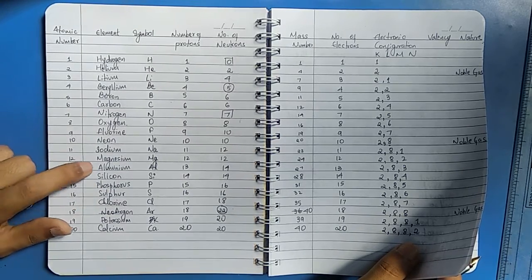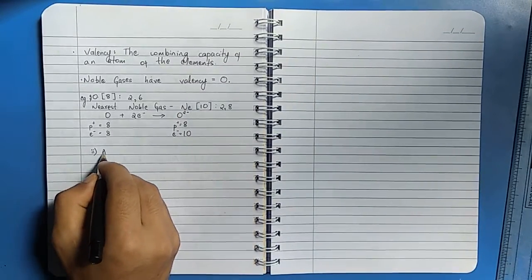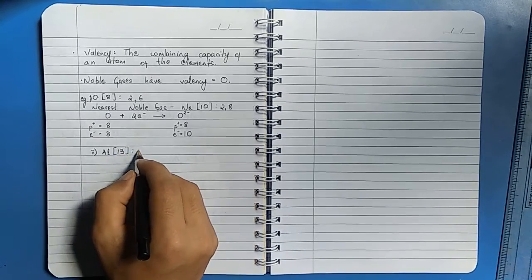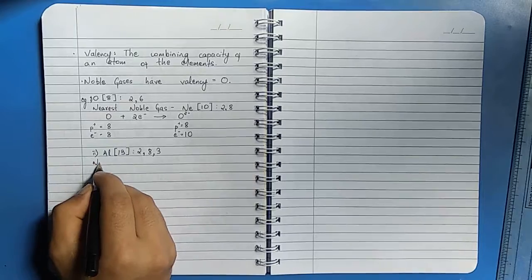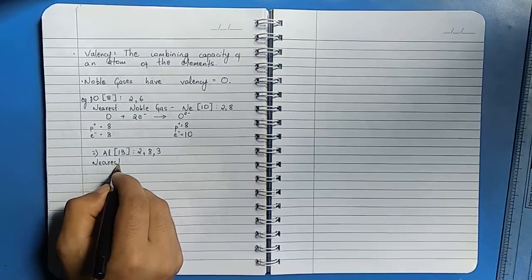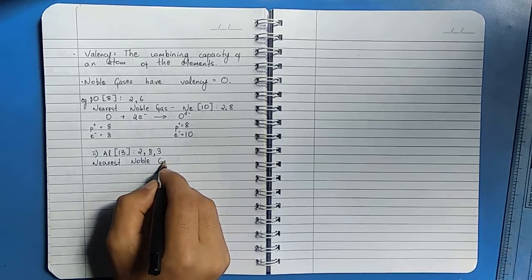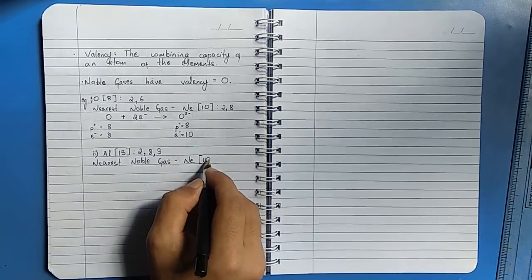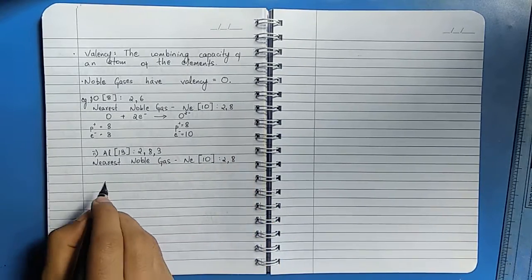So the nearest noble gas to aluminium is also neon. Aluminium, atomic number 13, electronic configuration 2, 8, 3. Nearest noble gas, neon again, 10, 2, 8 is the electronic configuration.